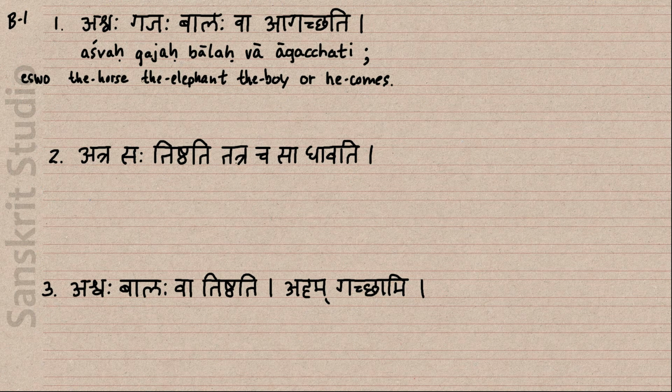And so on the interlinear line here, when we have the conjunction here, we always specify not only the translation of it, from va to or, but we also specify which role it has. And here, of course, it is a conjunction that binds ashvaha and gajaha and balaha together.